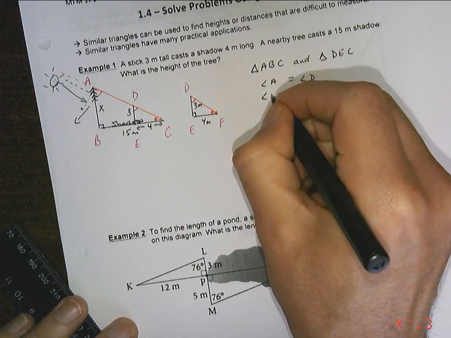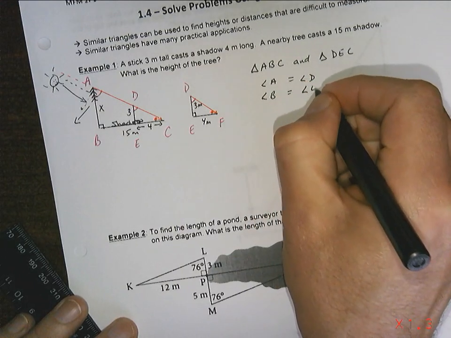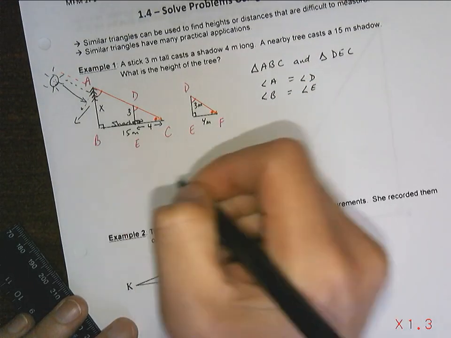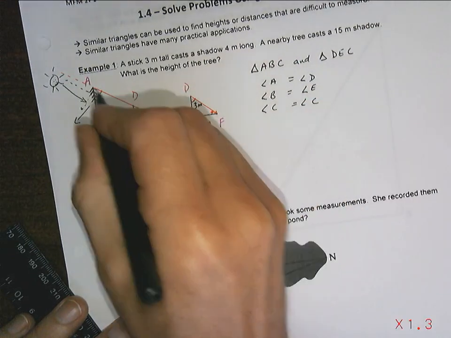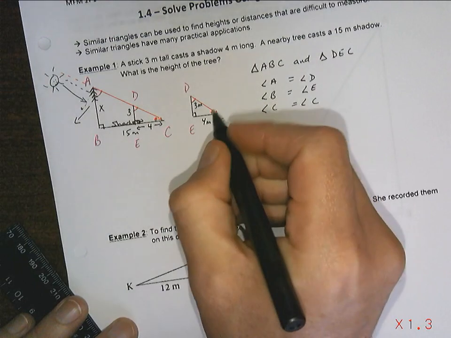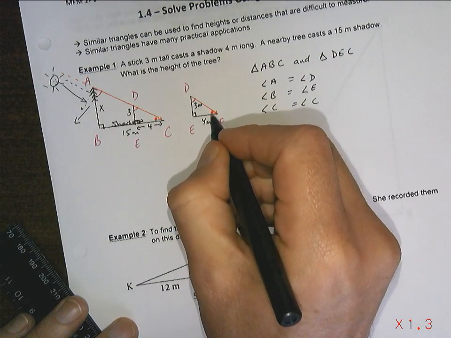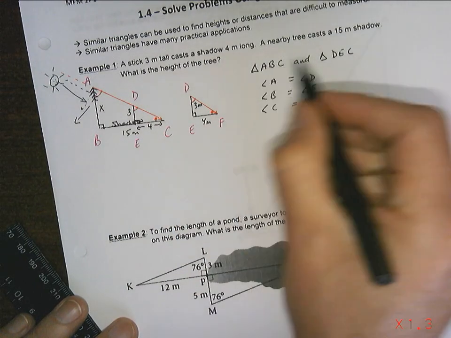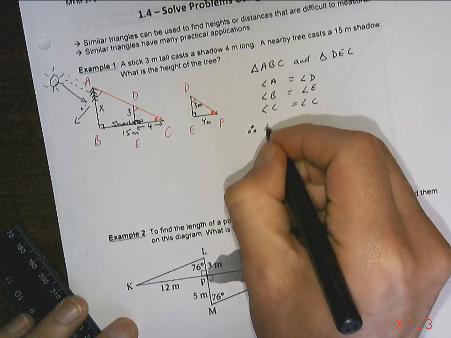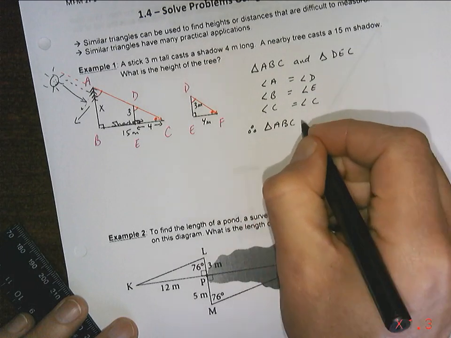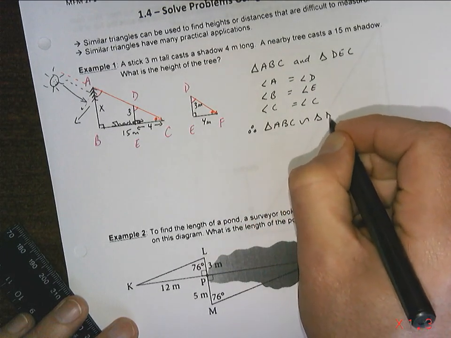We're going to notice that angle B equals angle E. They're both 90. And we're going to say that angle C equals angle C. It's the same angle. So when I drew it this way, it's the same angle, but as we talked about before, it's the same angle here. So since that's true, that means something. Therefore, triangle ABC is similar to triangle DEC.